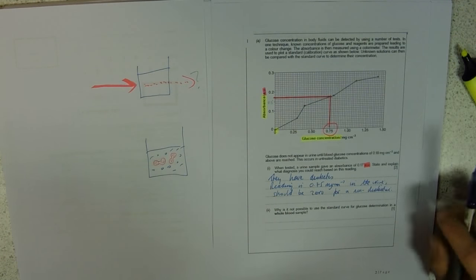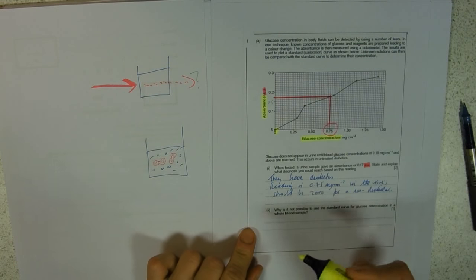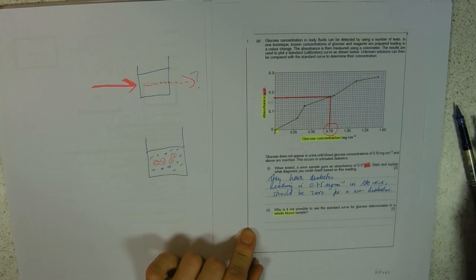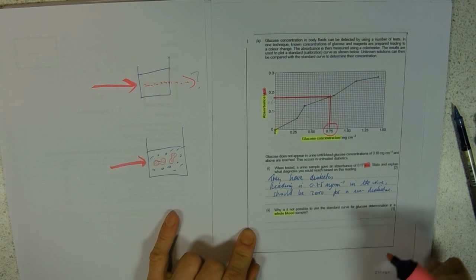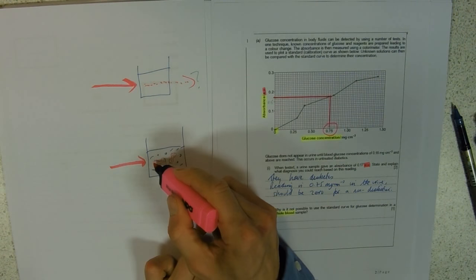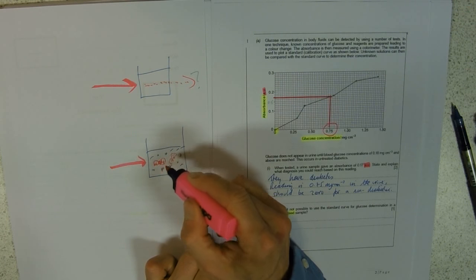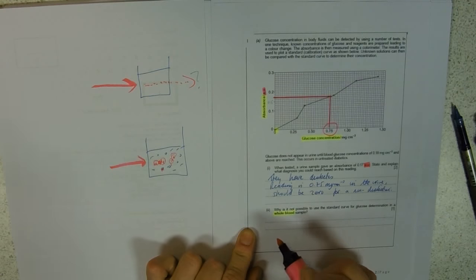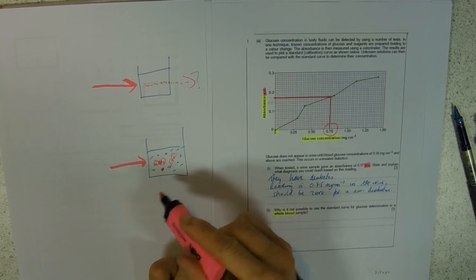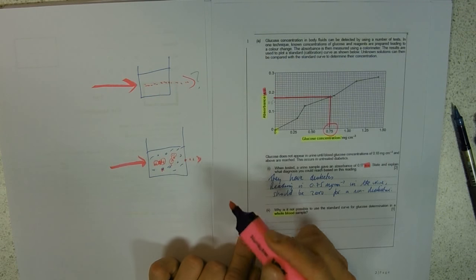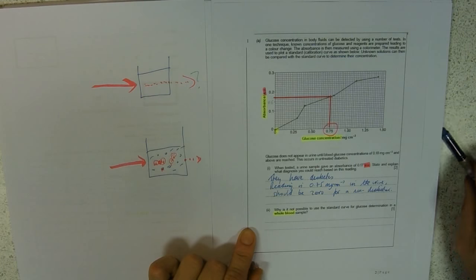Why is it not possible to use a standard curve for glucose determination in the whole blood sample? Well, you can imagine here, this is our whole blood sample, and we're shining a light in. The light's going to get absorbed by cells, platelets. And this is a red colour, so it's going to interfere with our light passage through here. So we couldn't really do this. There's too many obstructions.